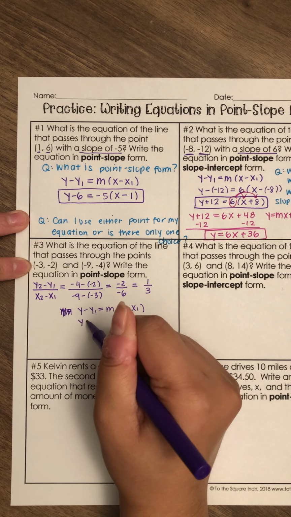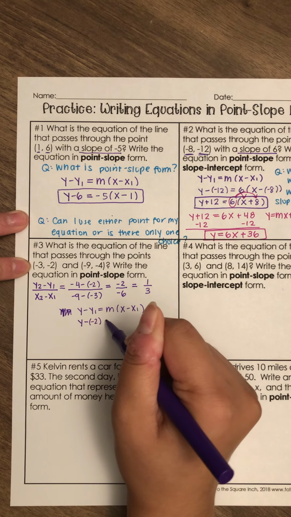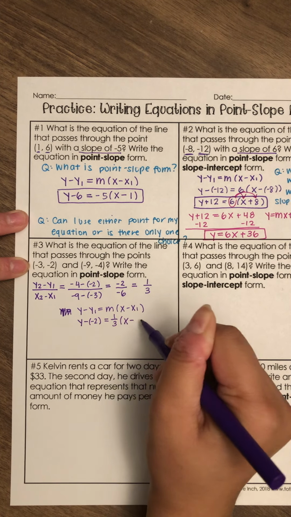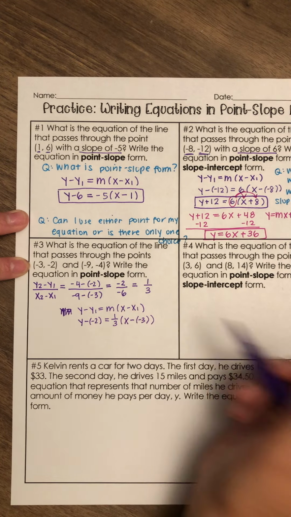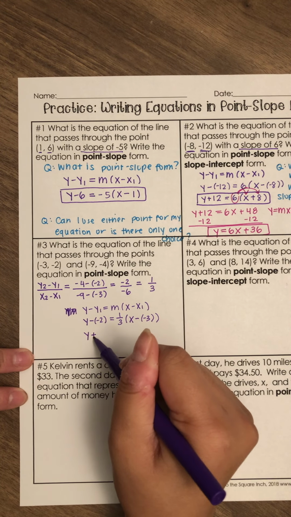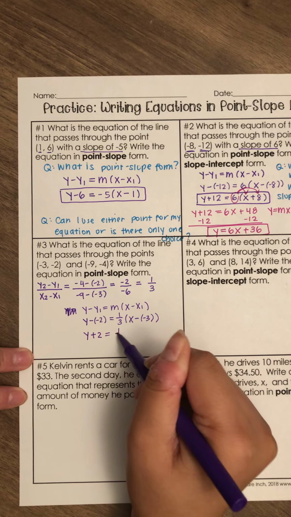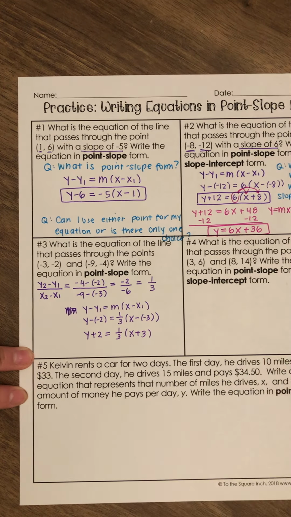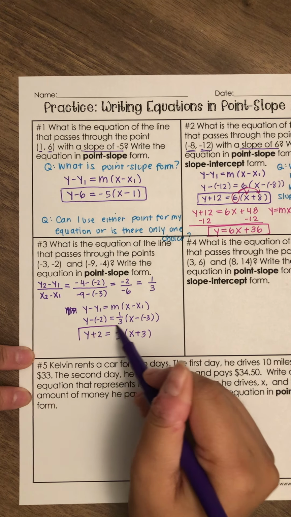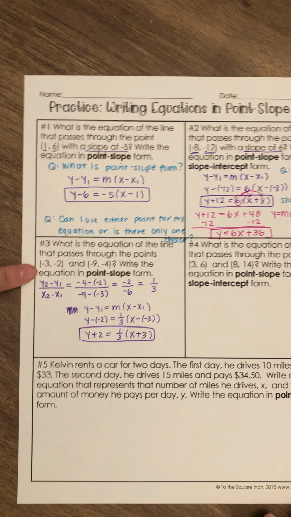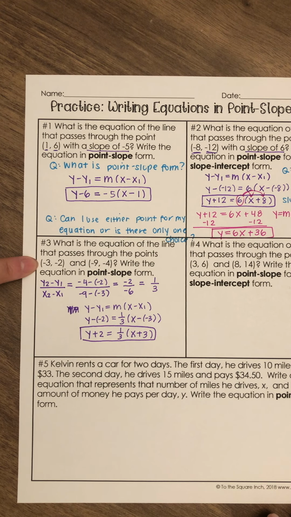So y minus a -2 equals 1/3 times x minus a -3, giving me y plus 2 equals 1/3 x plus 3. So that is if I used this first point here.